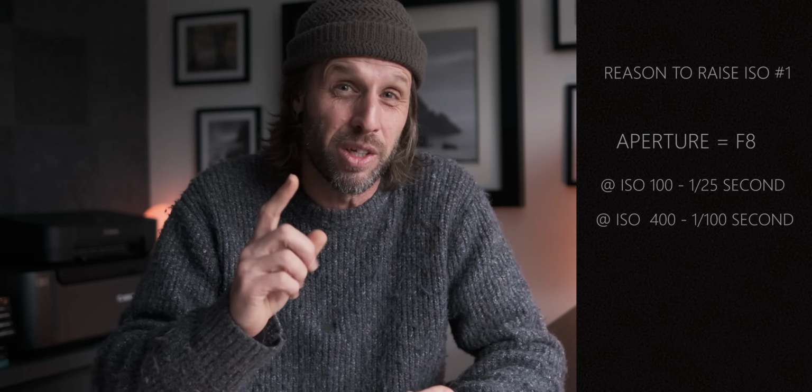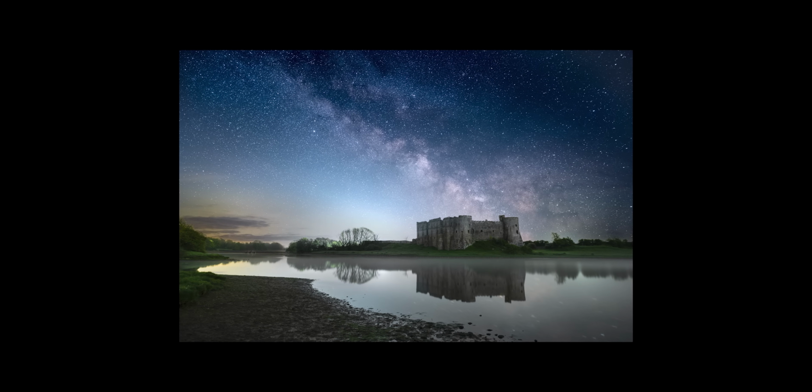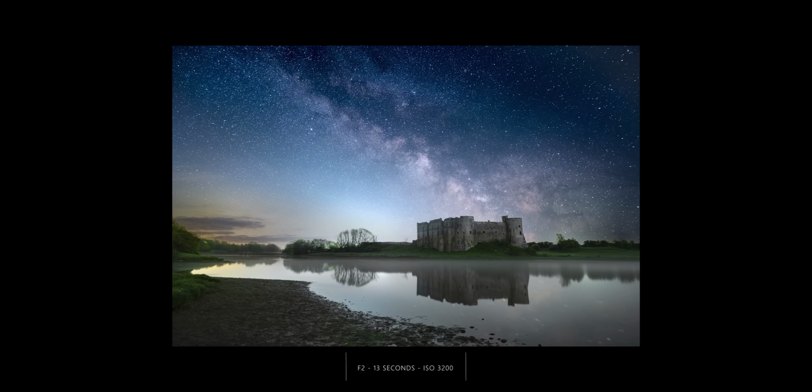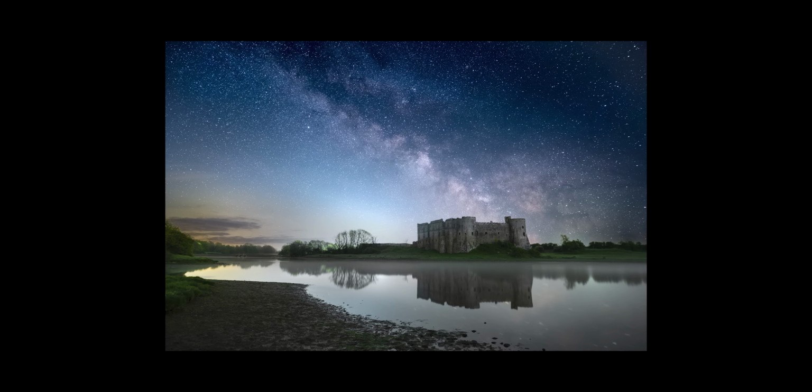So let's get on to some more very specific reasons why raising ISO can be very, very useful indeed. So this Astro image here was taken at ISO 3200, and there's a very specific reason I raised my ISO that much for this particular shot. Now with astrophotography, you find you don't have as much flexibility over your aperture and your shutter speed as you do when you're shooting in daylight. So for shooting the Milky Way, you need to let a lot of light into the sensor so we can see all of those wonderful stars.